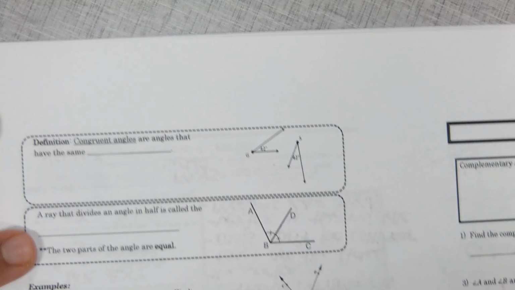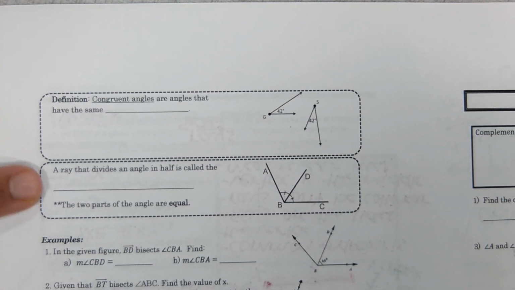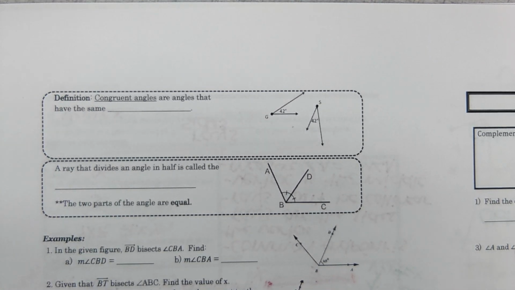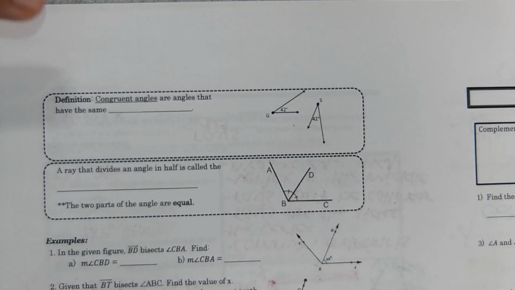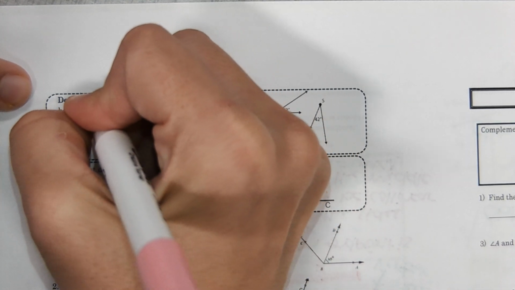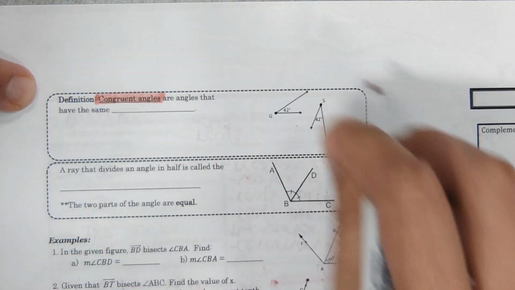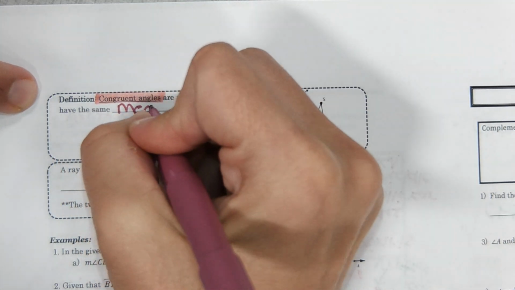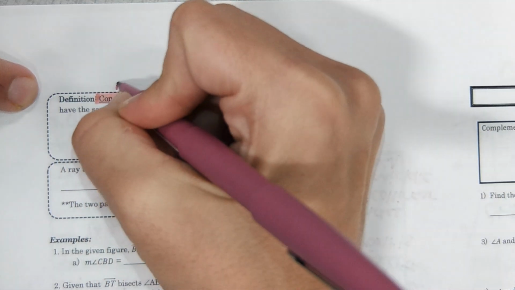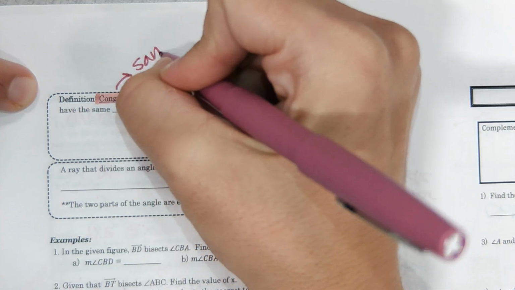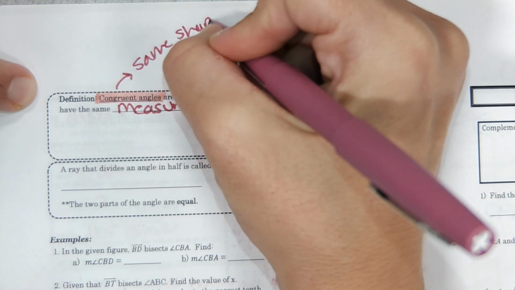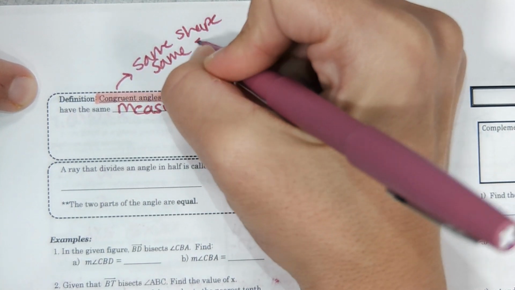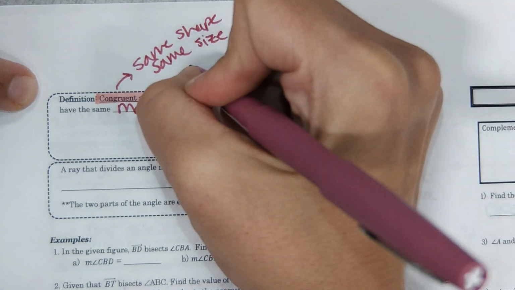Okay, so a little key concepts vocabulary right here. You've already seen this word before, so it's not completely new. Congruent. So we're going to be talking about congruent angles. Congruent angles are angles that have the same measure. So remember that word, congruent, same shape, same size. And it has this symbol.